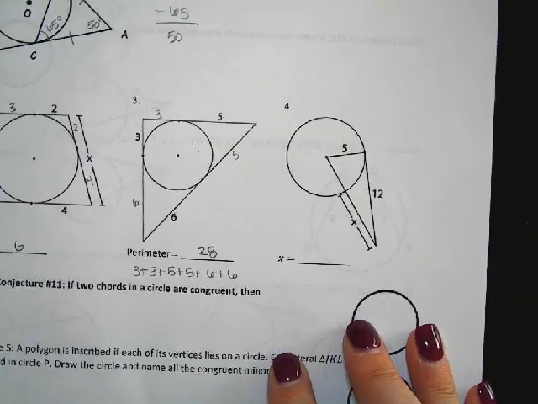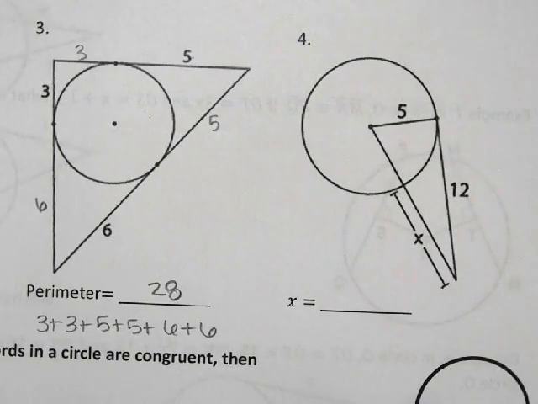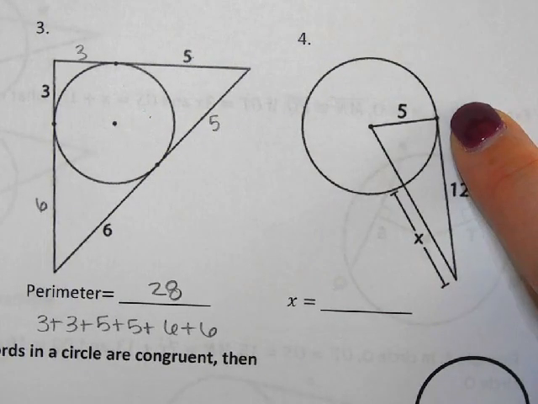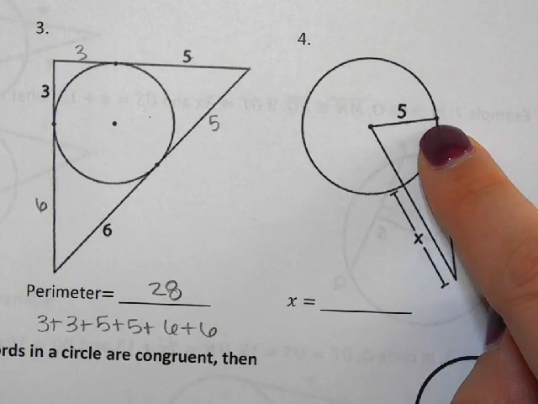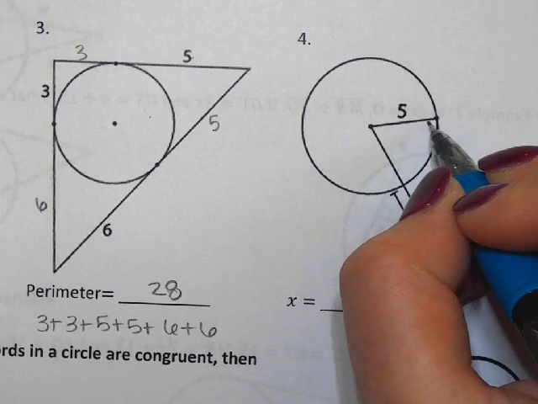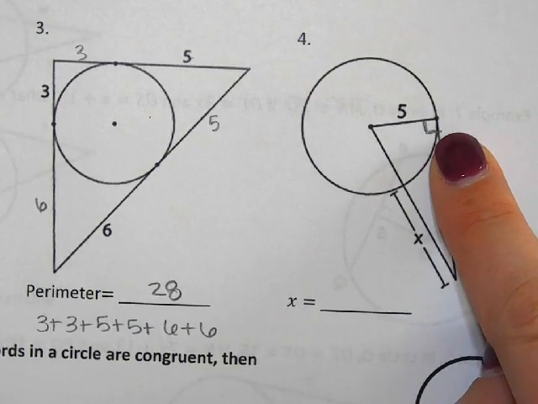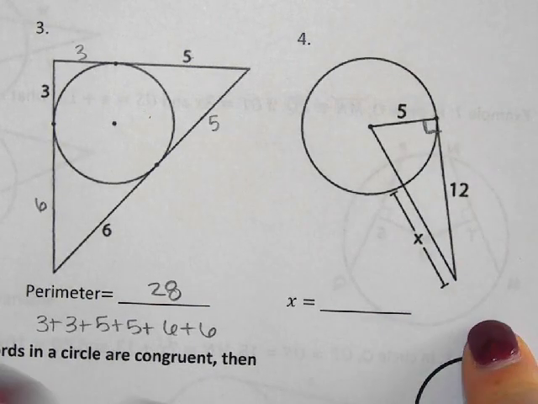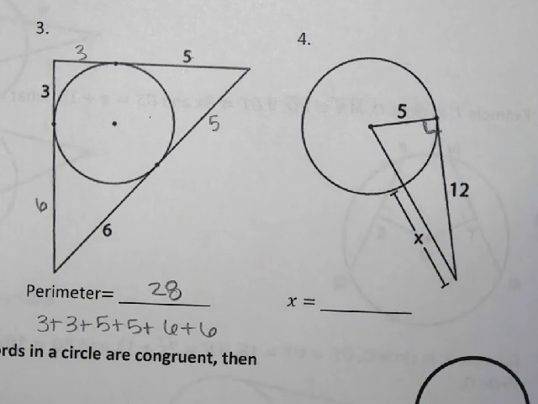Number 4 is probably a little bit more exciting. So if we look at this one, this is using that idea that a point of tangency is going to be perpendicular to the radius that touches the point of tangency. So that means this is a 90-degree angle here. And that comes from the last set of notes as opposed to the set of notes that we're doing right now. And then if we look at this, I can see that this right here is a right triangle.